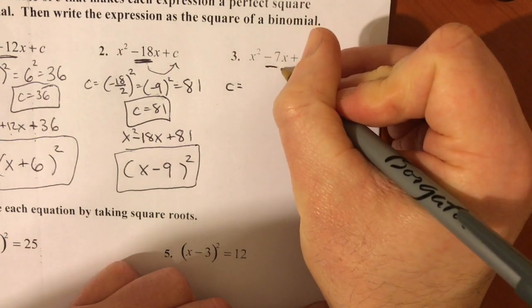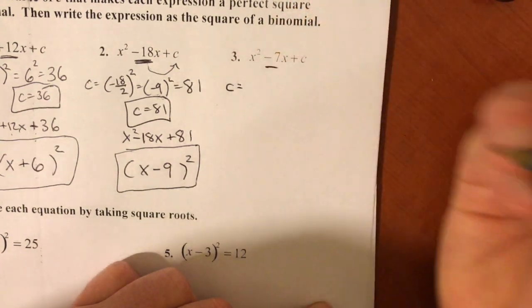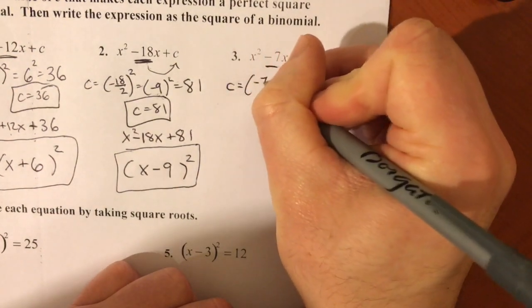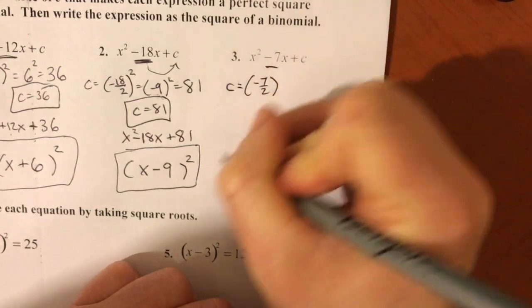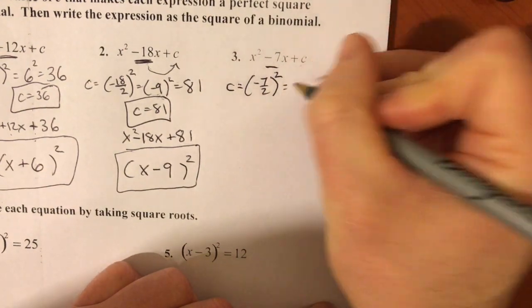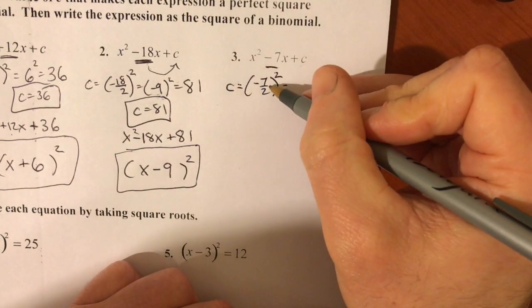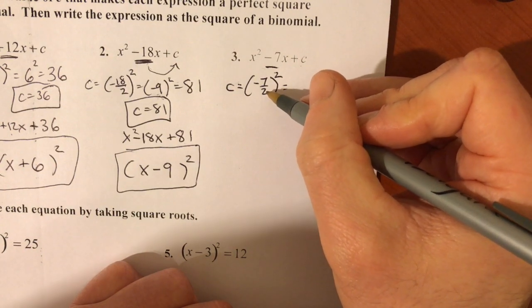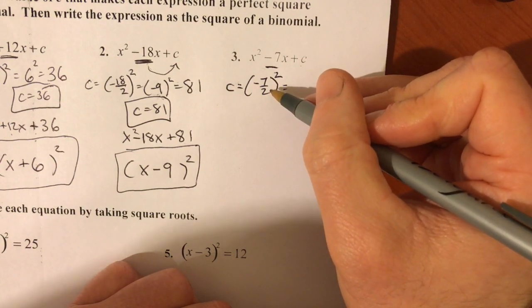So our C value, same idea. You take whatever's in the middle here and you're going to take half of it. That's going to tell you what's in each factor, and then you'll square it to get the C value on the end. So now if you wanted to call this negative 3.5 and then square it, that's totally fine. You could use a calculator.